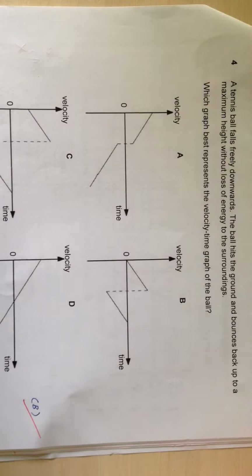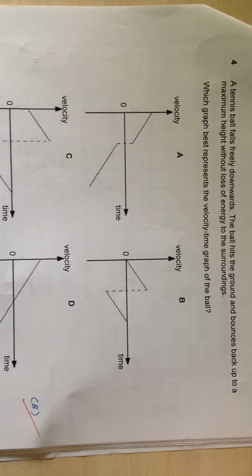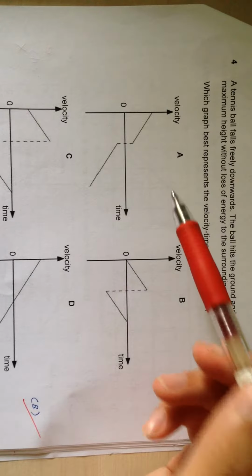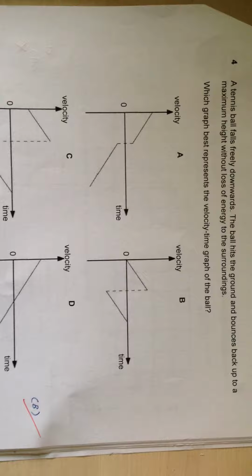Okay, for your question 5, you need to know how to read your graph. So do not worry. The trick in reading graphs is to identify some key coordinates, and then use those key coordinates and check against the options A, B, C, D and see if they fit onto the graph.